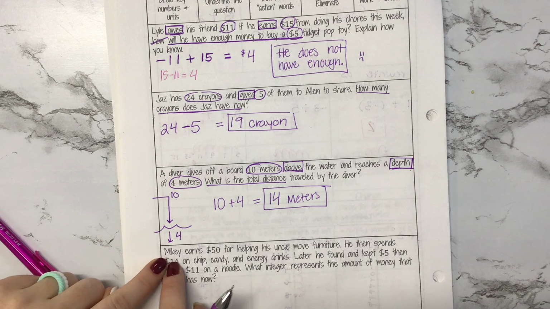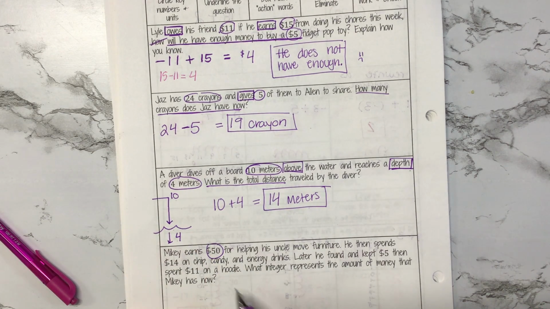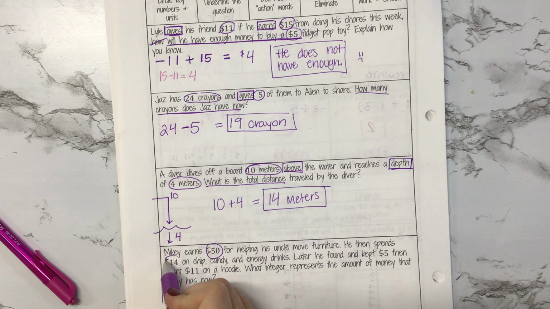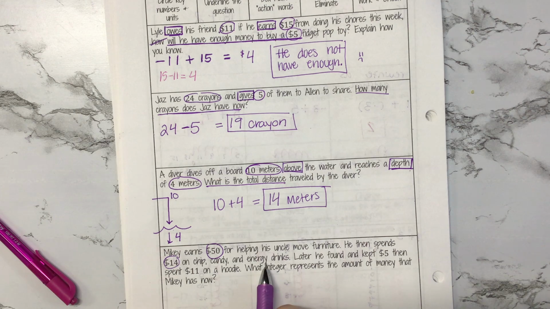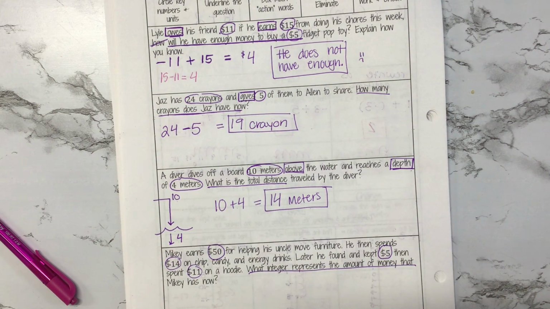All right, this one. Mikey earns $50, circle 50, for helping his uncle move furniture. He then spends $14 on chips, candy, and energy drinks. Later, he found and kept $5 and then spent $11 on a hoodie. What integer represents the amount of money that Mikey has now? So we've circled all of our important numbers. We want to know how much money he has now.